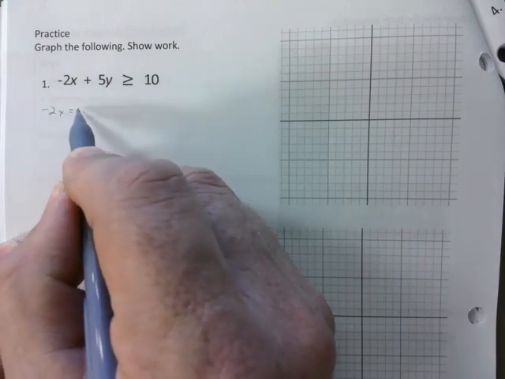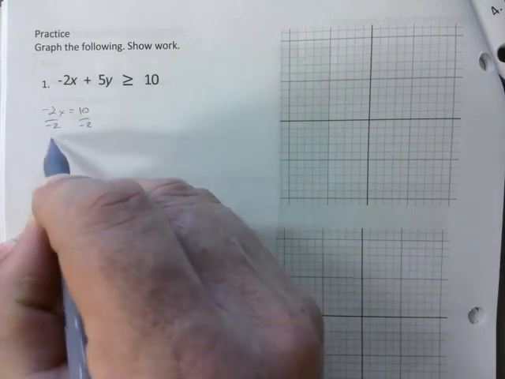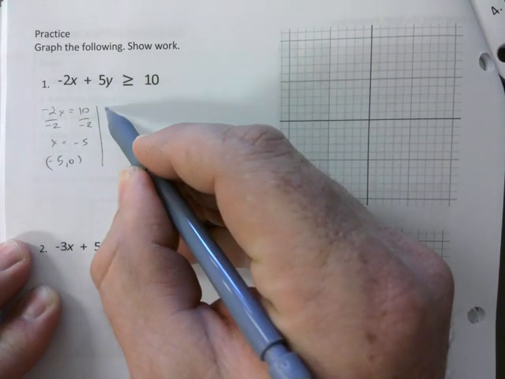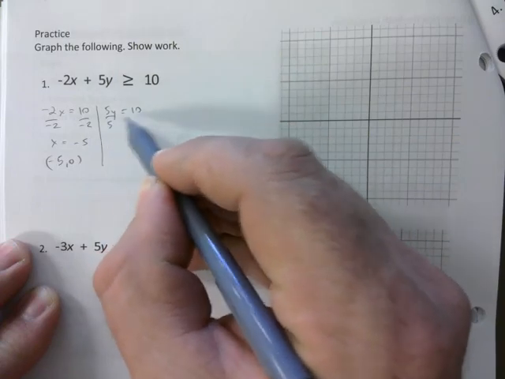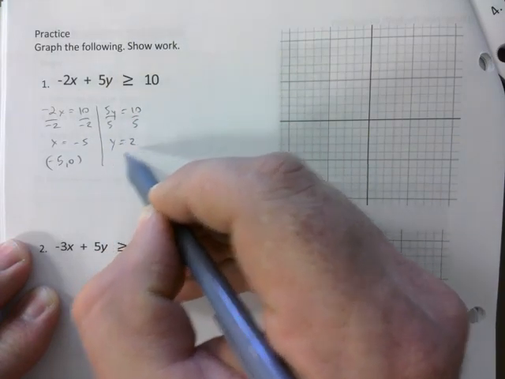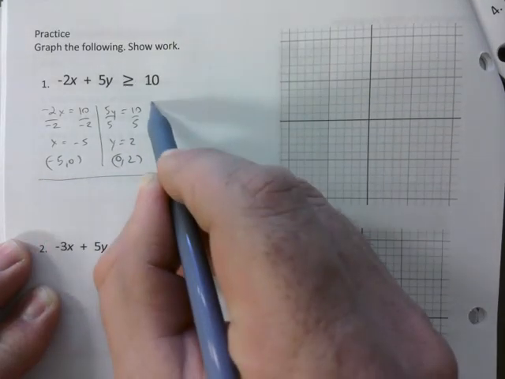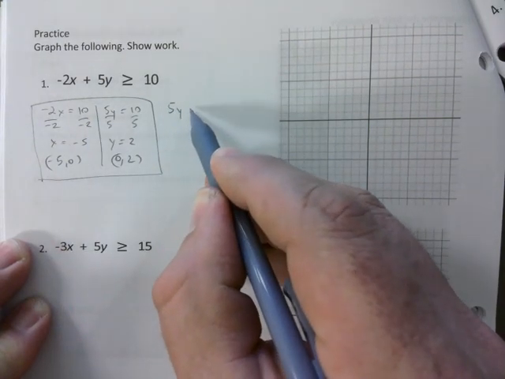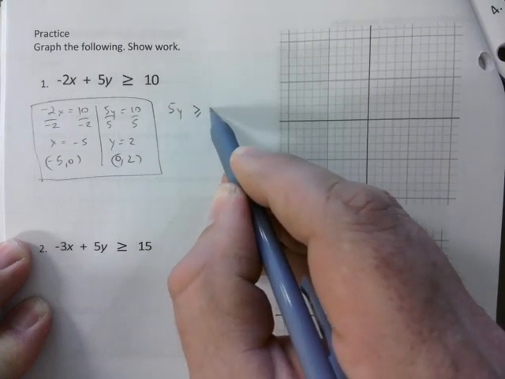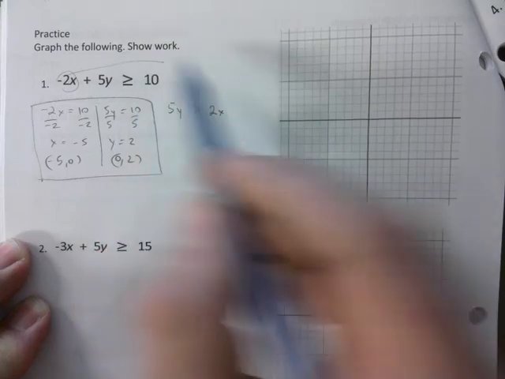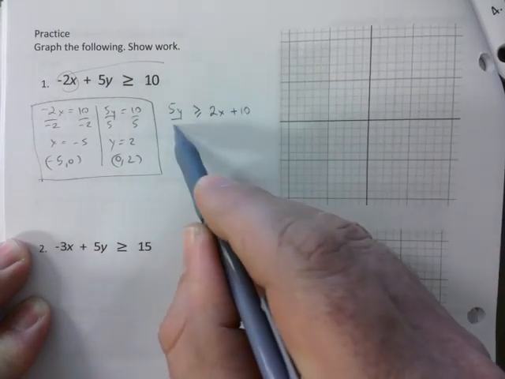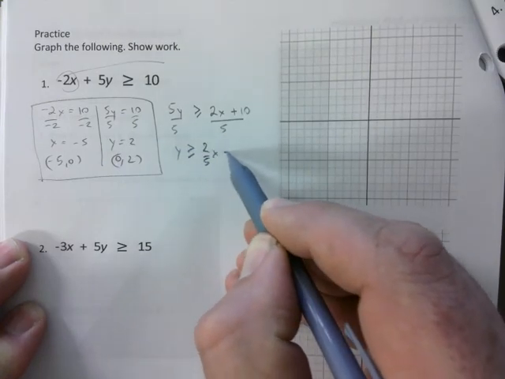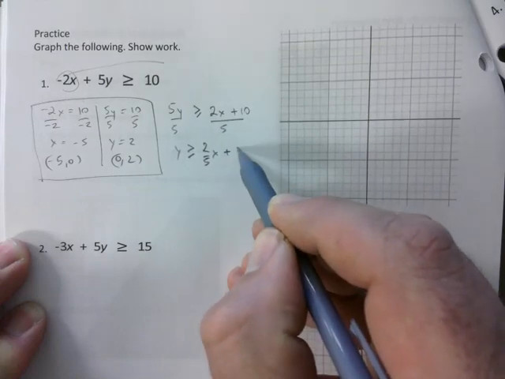So let's figure out the x and y intercepts. Sorry, this should be 10. (-5, 0) is my x-intercept, and 5y is equal to 10. y is equal to 2, so (0, 2) is my y-intercept. Okay, so that's the first step. That's for graphing purposes. Rewriting it, you get 5y is greater than or equal to 2x plus 10, because this comes over adding. Divide everything by 5. y is greater than or equal to 2/5 x plus 2, because it divides both of them.